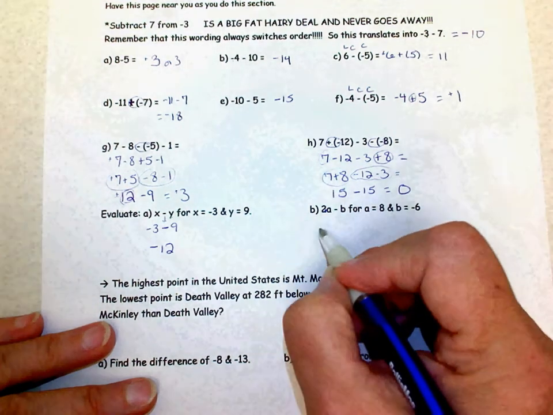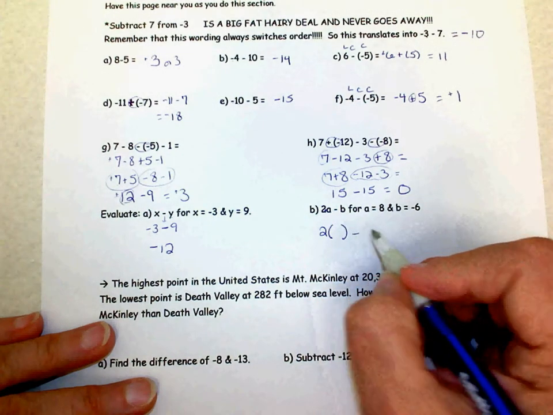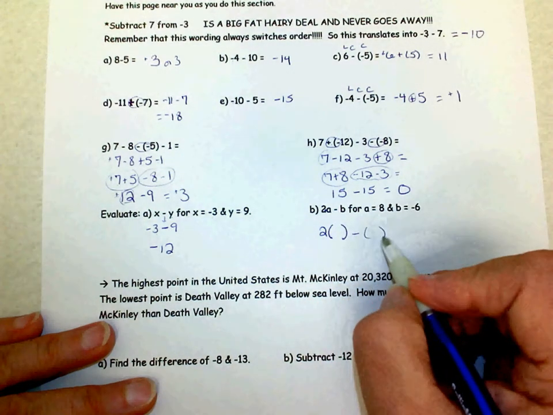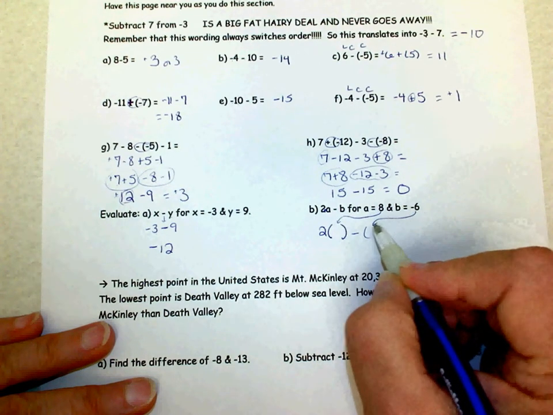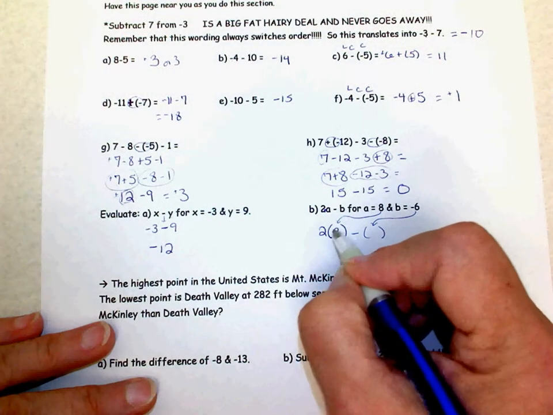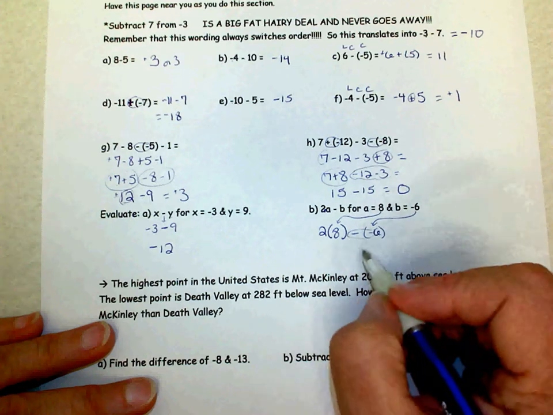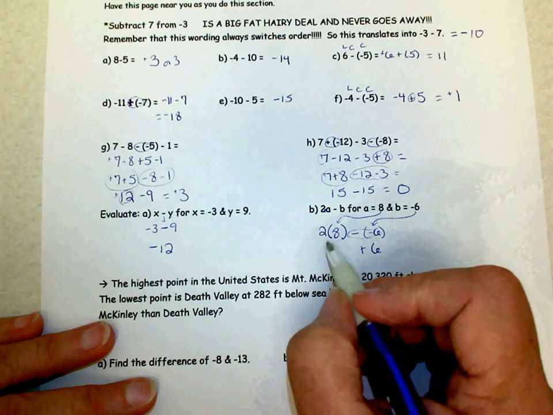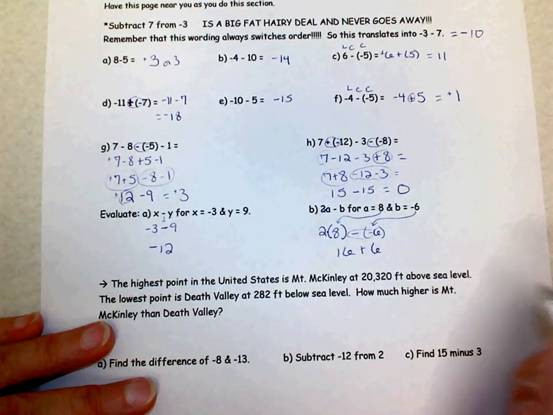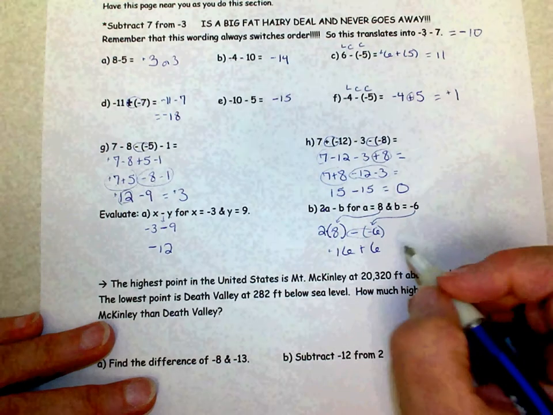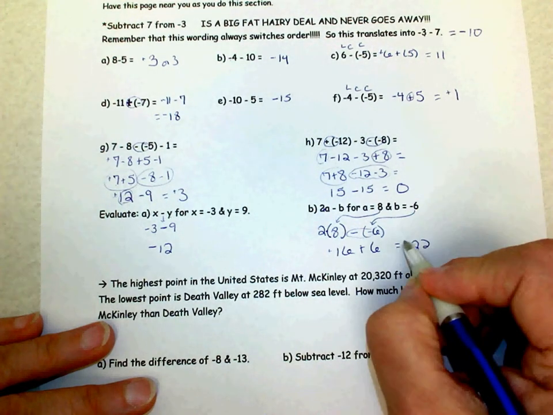So I say 2 times something and minus. My a is 8, my b is negative 6. Simplify the signs, that's plus 6, and 2 times 8 is 16. They both have the same sign, so add them and keep the sign. So 22, and it's a positive 22.